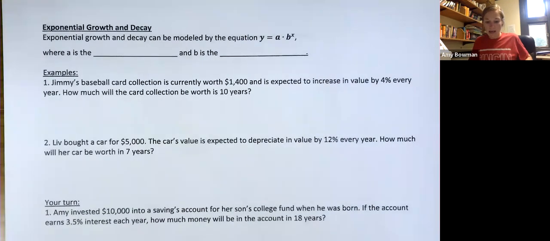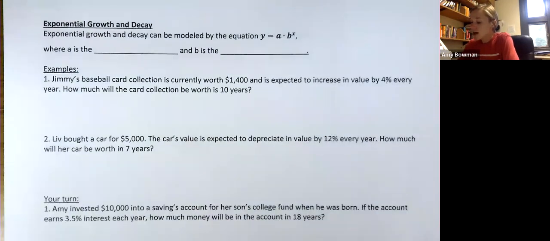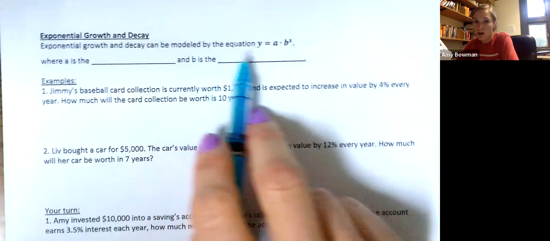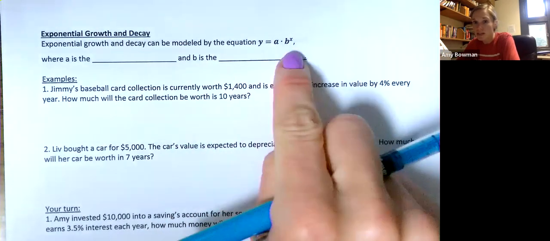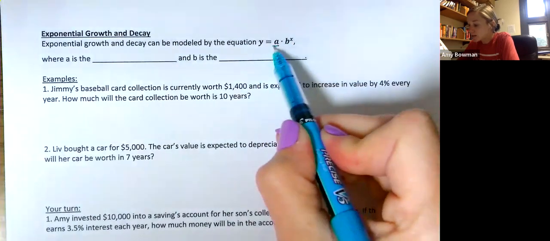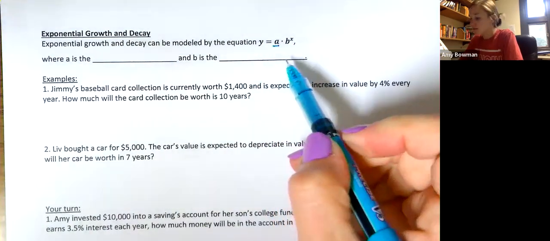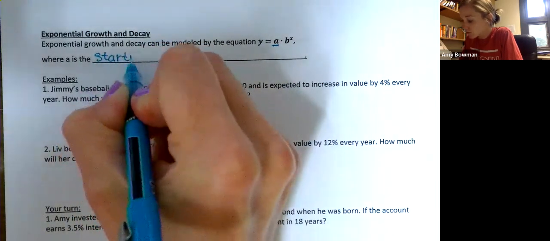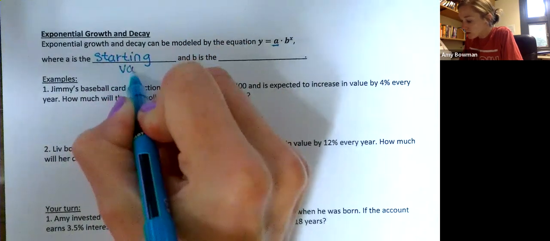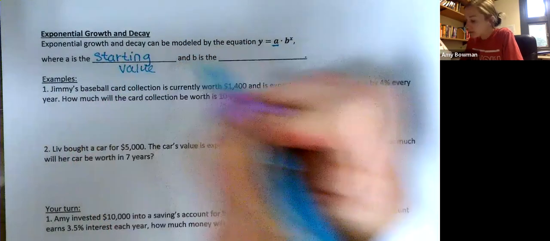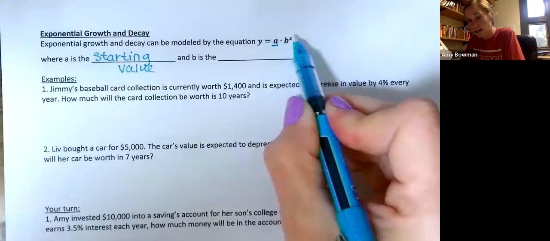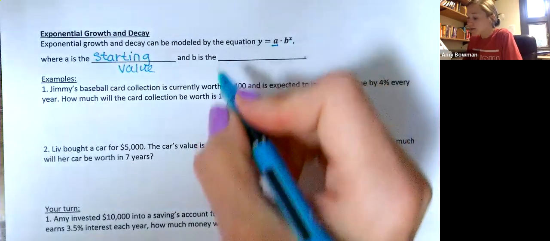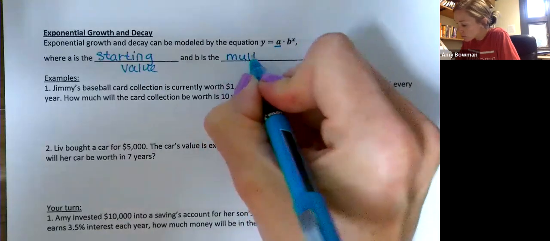Exponential growth and decay. So you also saw this in math 2. Actually, you were introduced to this in math 1. So exponential relationships are usually modeled by this basic equation, a times b to the x. A, that number out front, is always the starting value. So the initial value of whatever you're working with, starting value. And b, the one that has x as the exponent, that's your multiplier. That's the number that you're repeatedly multiplying by over and over. Multiplier.